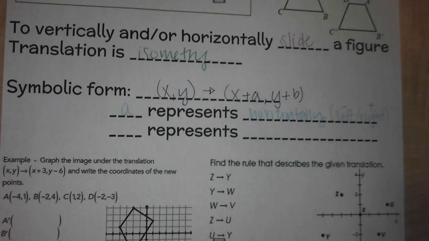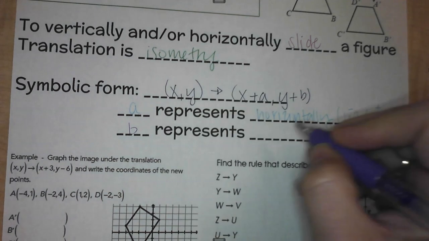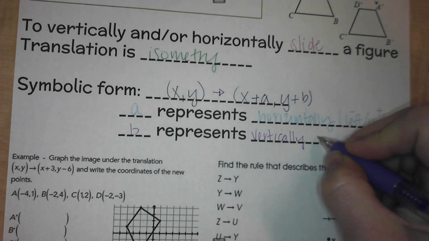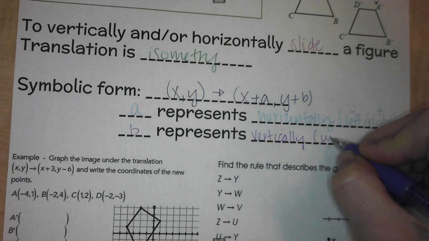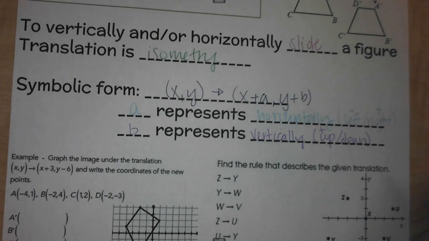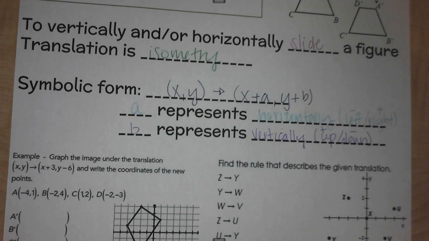And if it's minus A, it's going to be to the left, how many ever it says. So then that means our B is going to represent our vertical shift, and that's going to be up or down. So if it's plus B, it's going to be up, and if it's minus B, it's going to be down.